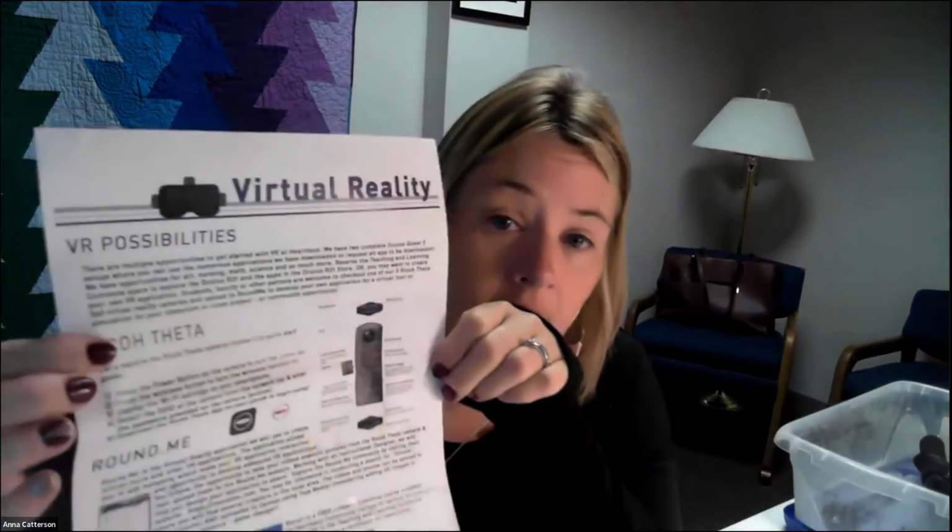In addition, the tub has some instructions that look like this. The instructions show you how to get started and also talk a little bit about what the possibilities are for VR. All right, let's take a look at the app.